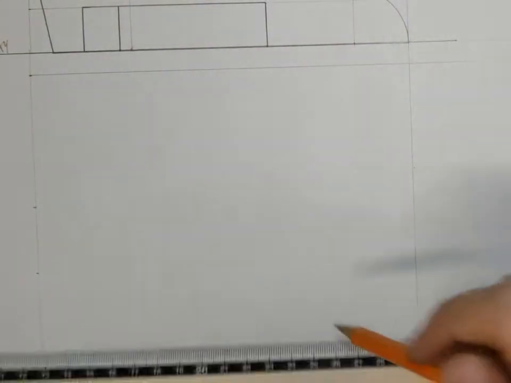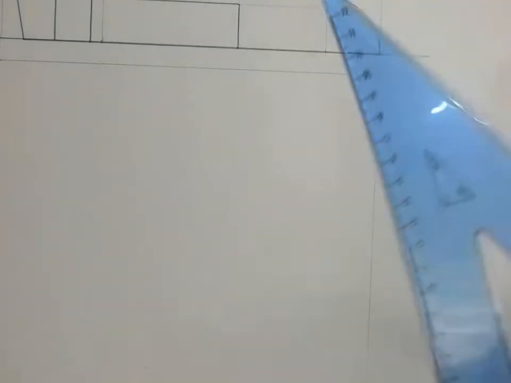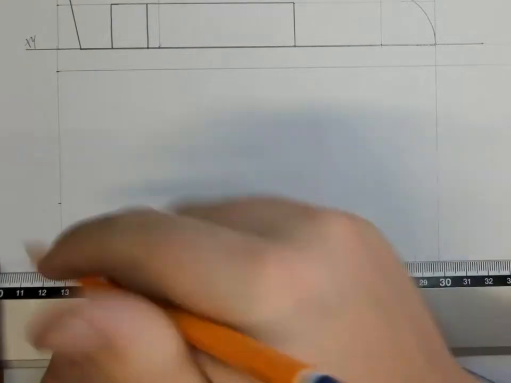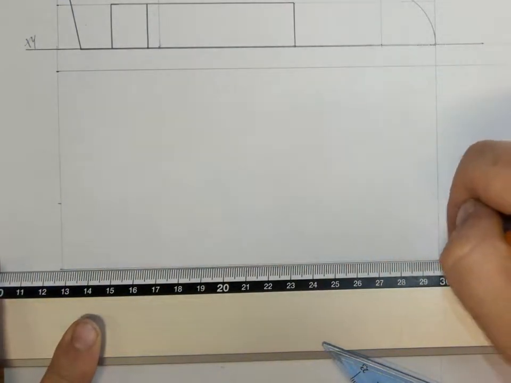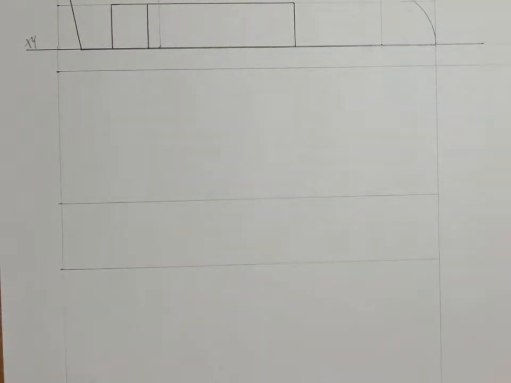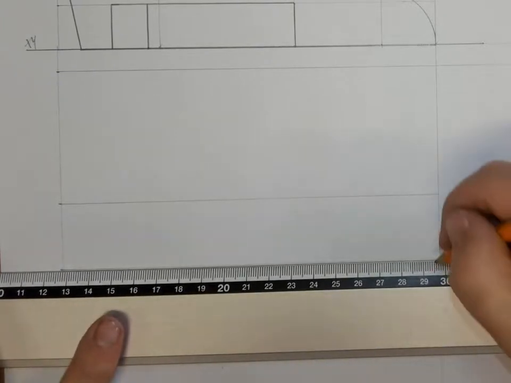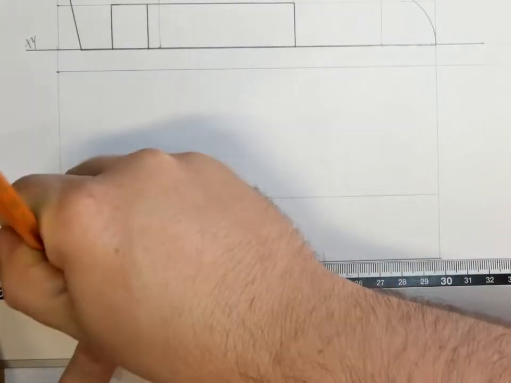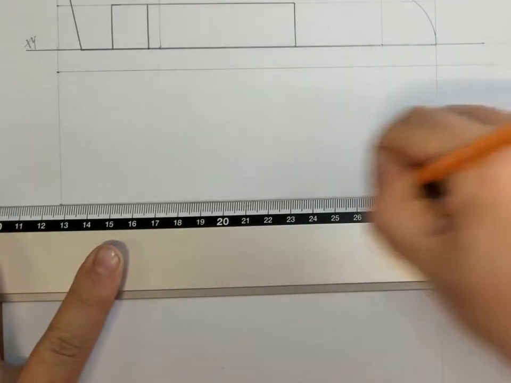Light lines across here. So light lines across there. Right now, we can heavy in the body of the airplane. So heavy those lines in.